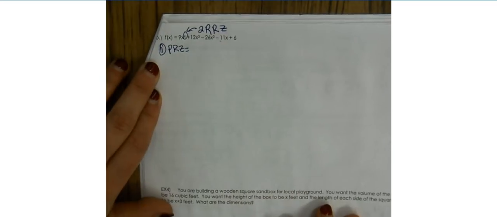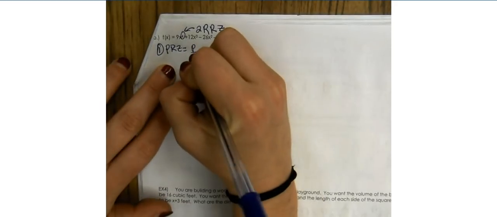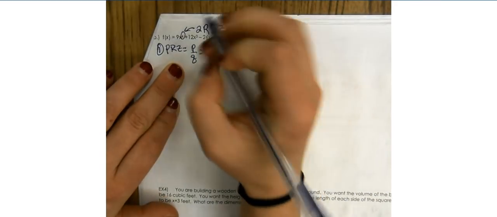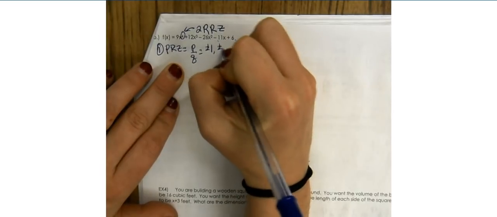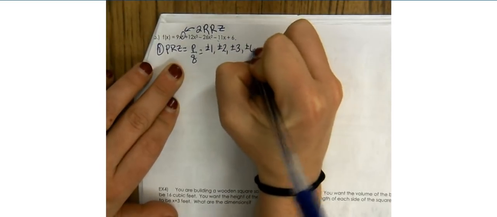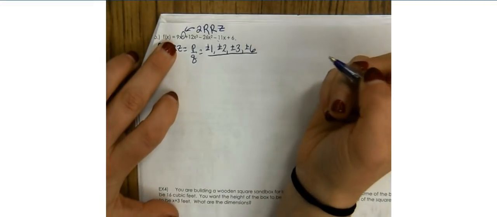All right, for this problem, the first thing that we need to do is identify the fact that this is a quartic. So that means we're going to need 2 reasonable rational zeros. But before we do that, we need to identify our possible rational zeros. That's going to be your p's over q's, and your p-values are all the factors of 6, so that's plus or minus 1, plus or minus 2, plus or minus 3, and plus or minus 6. This is going to be all over our factors of 9, which are plus or minus 1, plus or minus 3, and plus or minus 9.